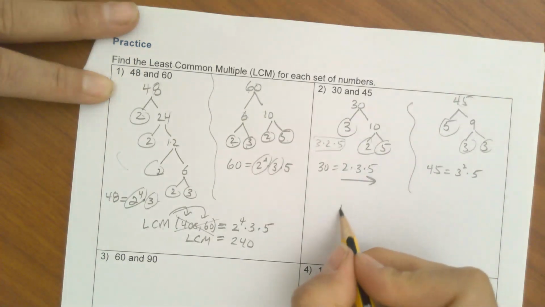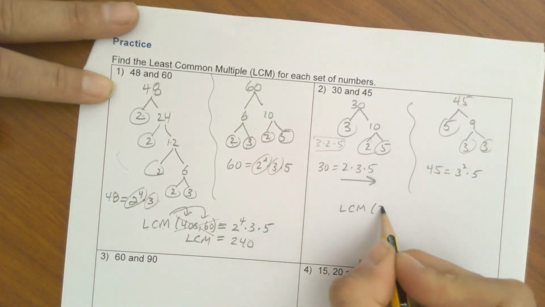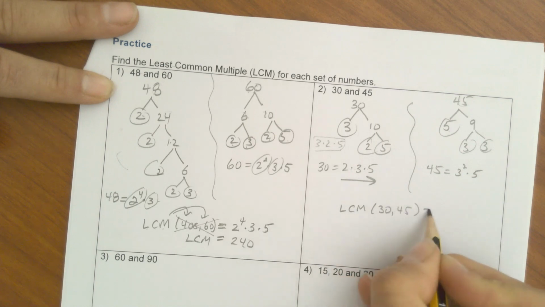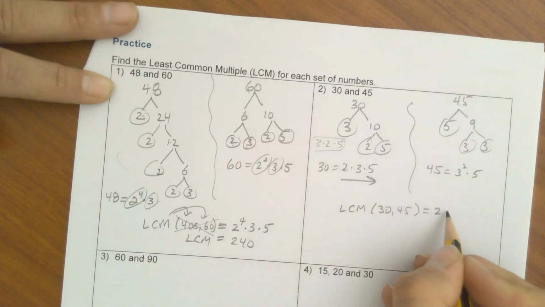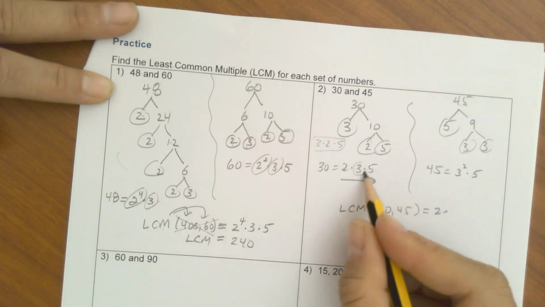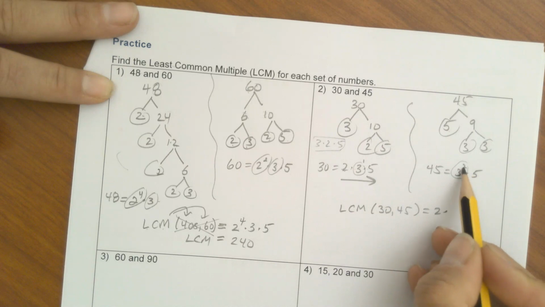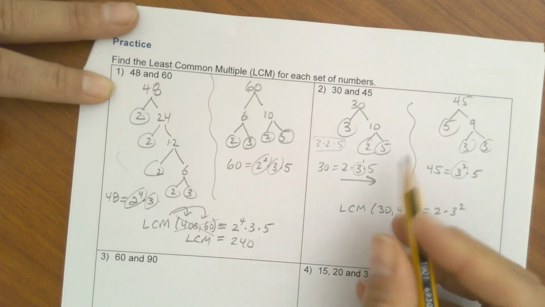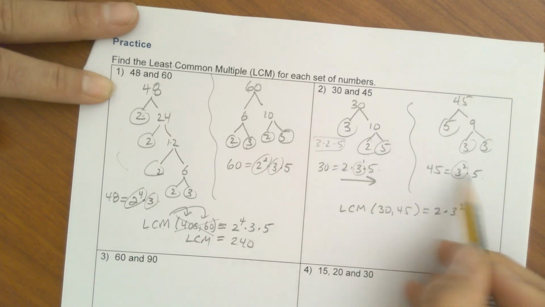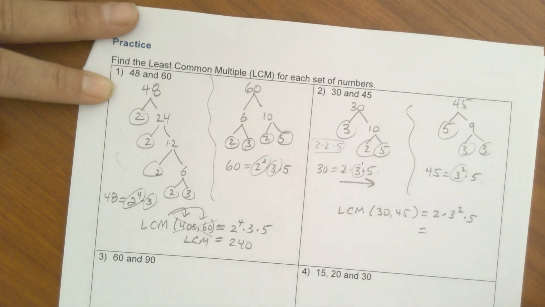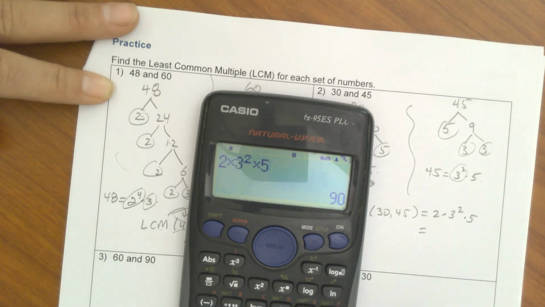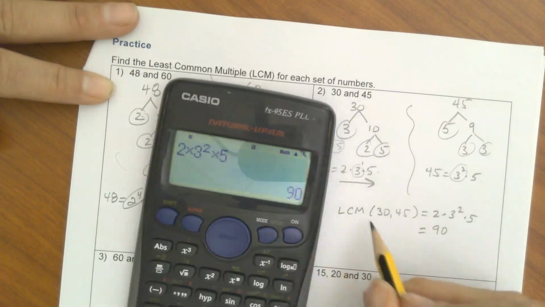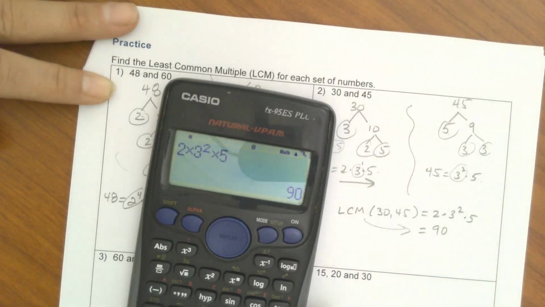So now my lowest common multiple of 30 and 45 is, I have a 2, no 2. So I have to choose that one. I have a 3 that's to the power of 1 and 3 to the power of 2, so I have to take the biggest one. And they both have the same 5, so I take the 5. So in my calculator, I'm going to go 2 times 3 squared times 5. 90. So my lowest common multiple is 90.